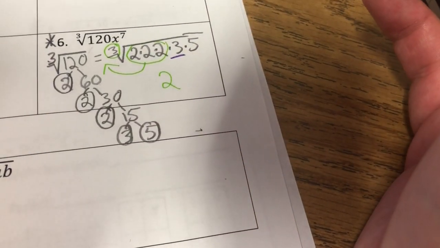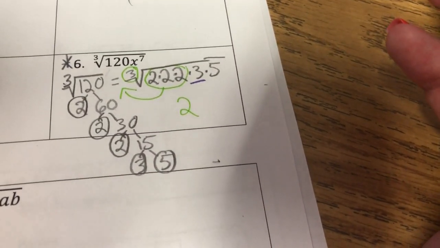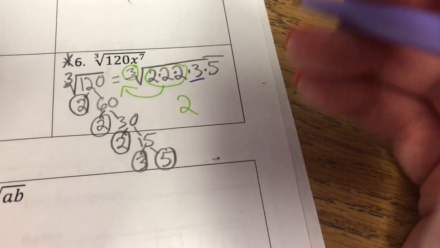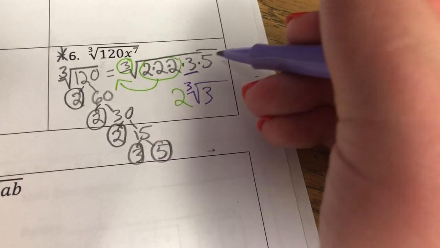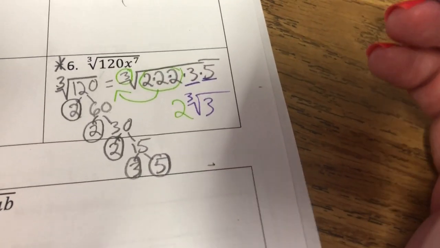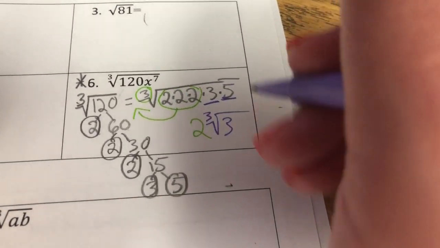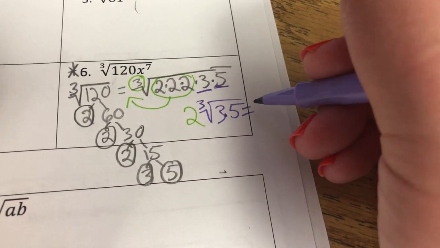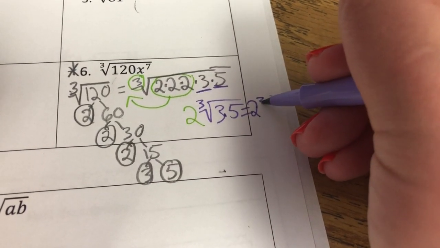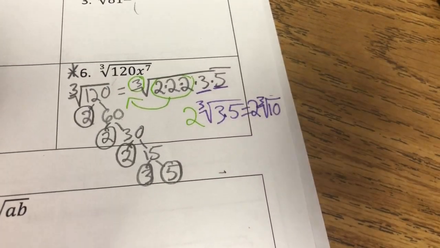The 3 does not have 2 other 3's to group with it, so it stays underneath the radical. The 5 also does not have 2 other 5's to group with it, so it stays underneath the radical. So number-wise, I have 2 times the cube root of 15.